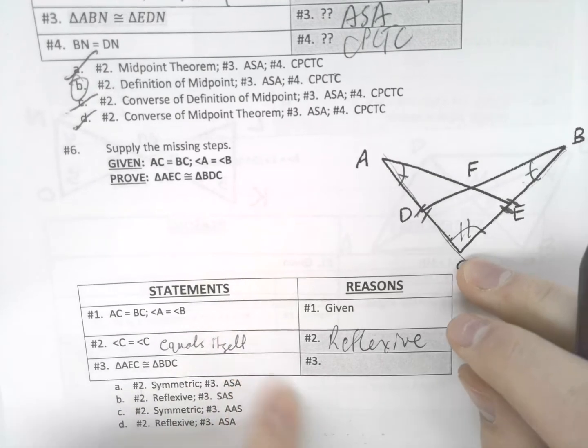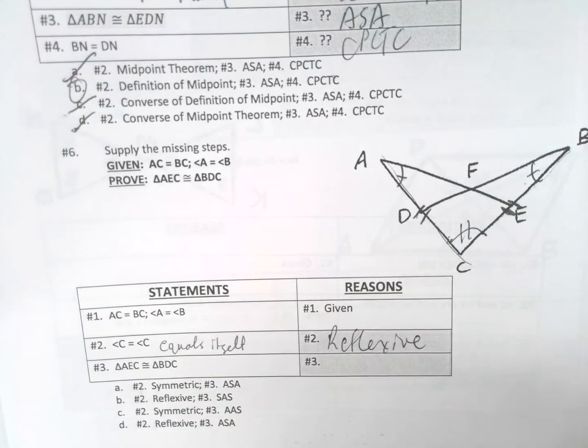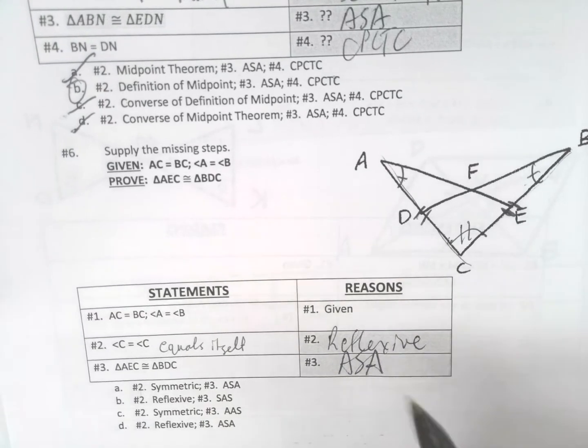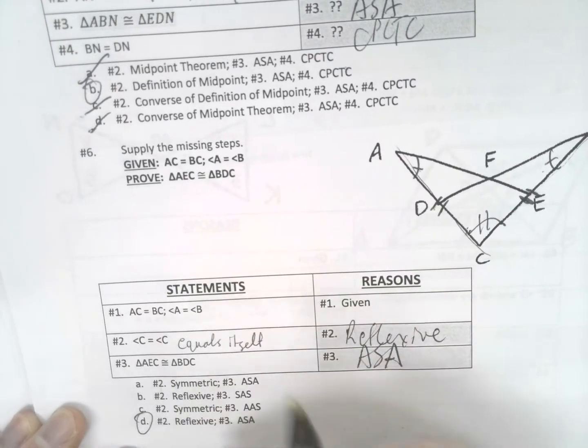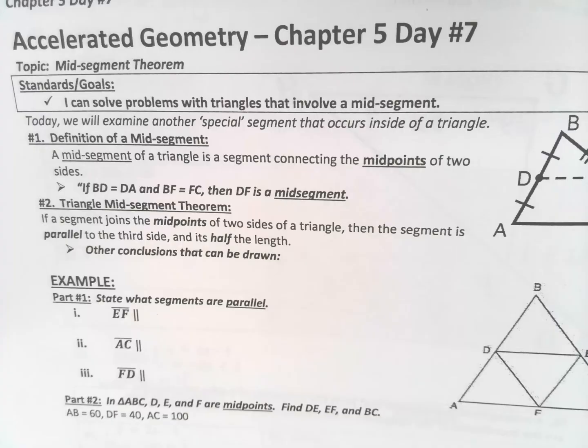And so let's see what we've got here. We've got angle, side, angle, angle, side, angle. ASA. So that will be D. And there is your homework, guys.